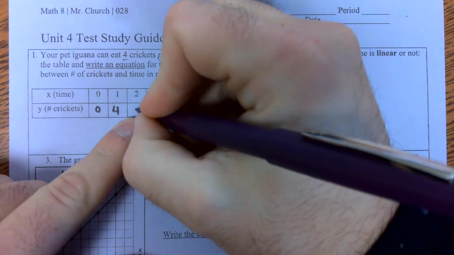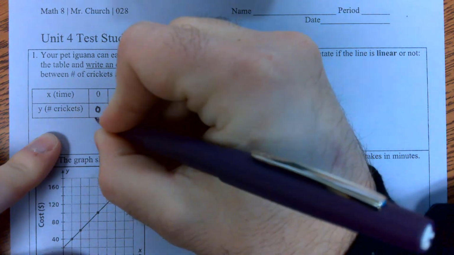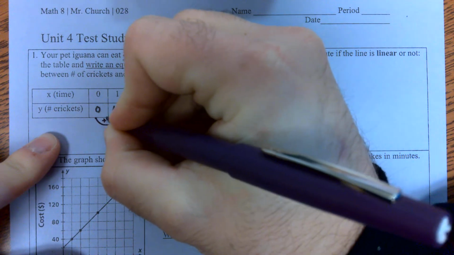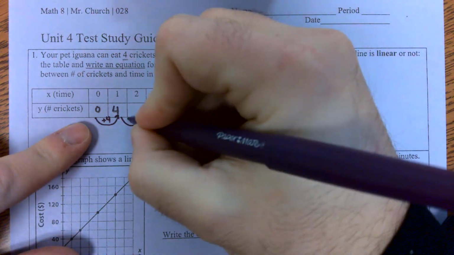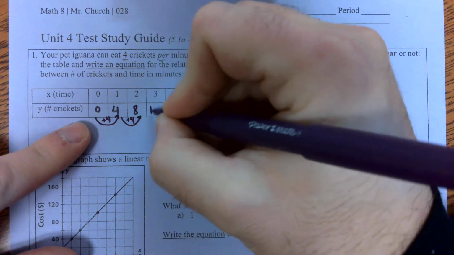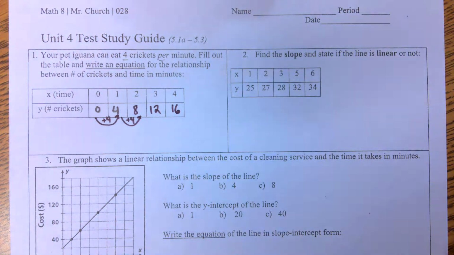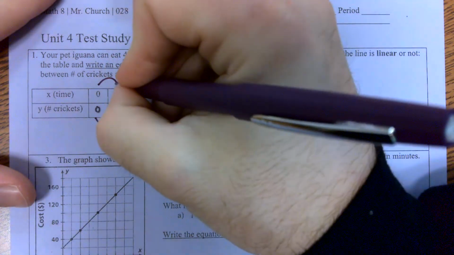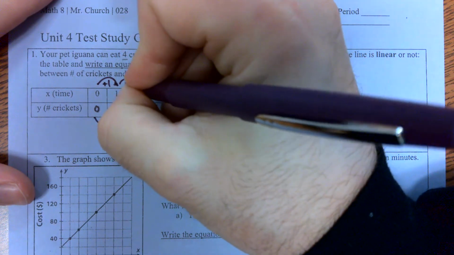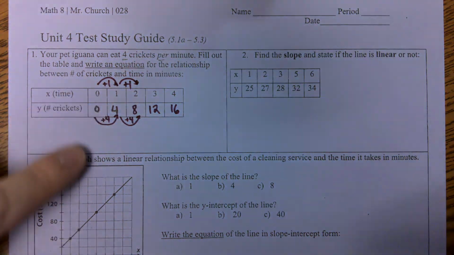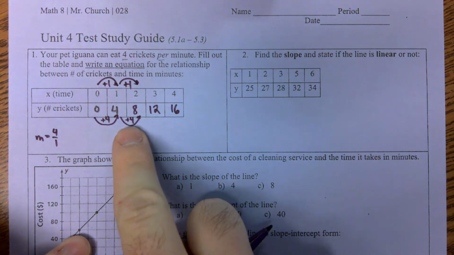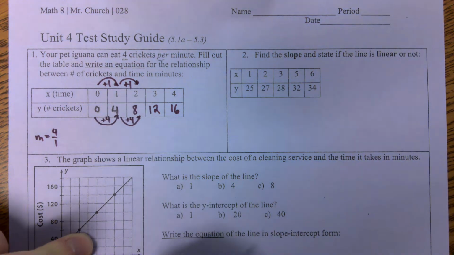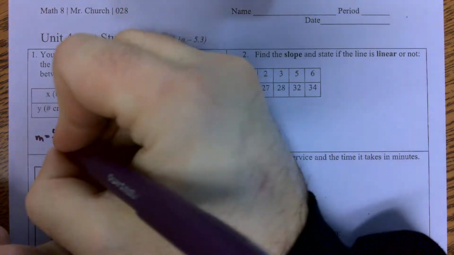That's going to be 8 crickets in 2 minutes, right? And we can do that just by identifying what our change in y is here. And we can continue that on to fill out the rest of our boxes. We're just adding 4 each time. And up on the top, we're adding 1. So we can see that our slope here is going to be 4 over 1, change in y over the change in x. And that's just going to be 4.